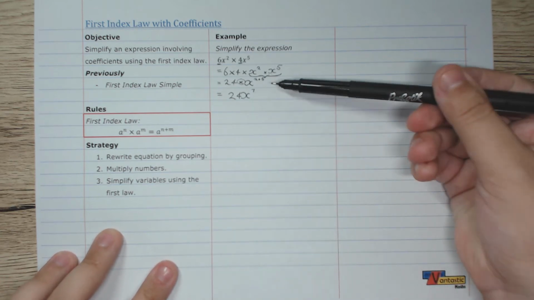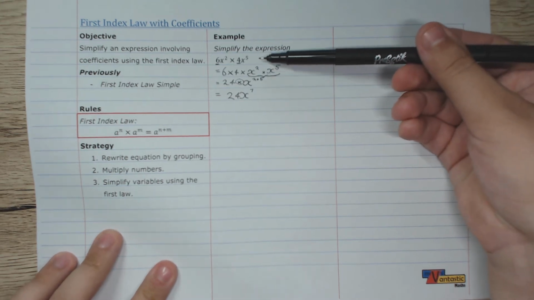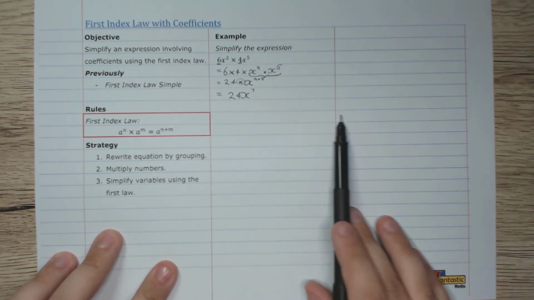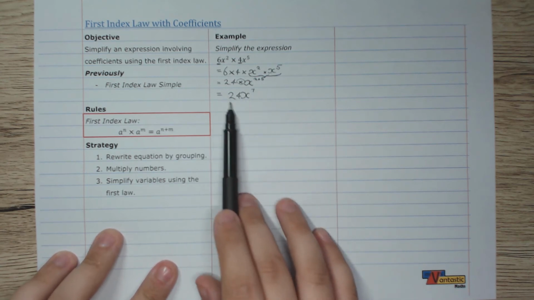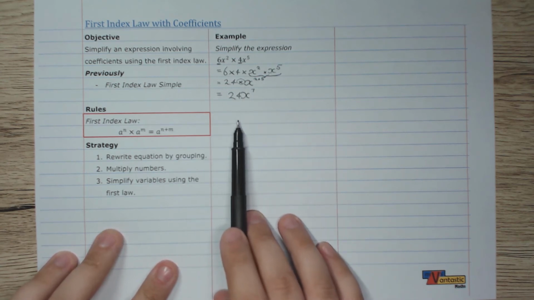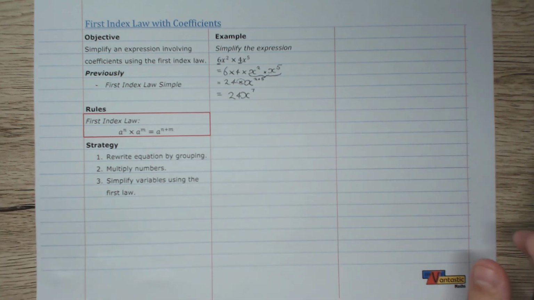And I hope you can see that that term is much simpler than this expression. If you have a really big expression, a really big equation, simplifying in this form can make it a lot easier to solve. And that is how we simplify an expression that has coefficients.